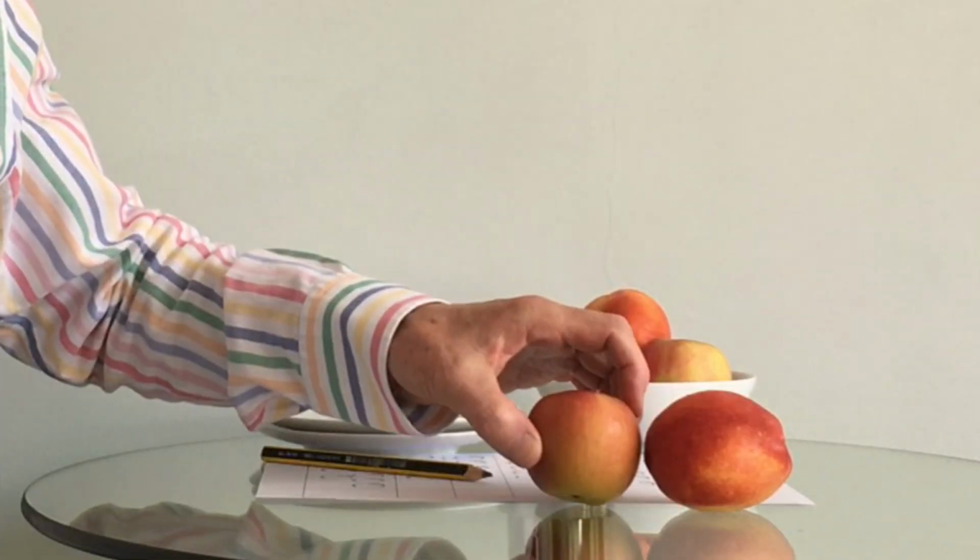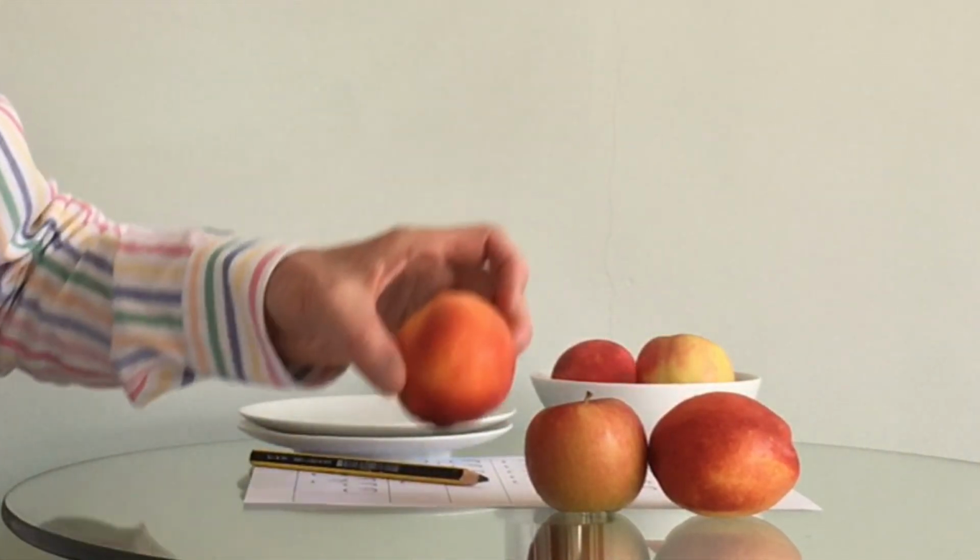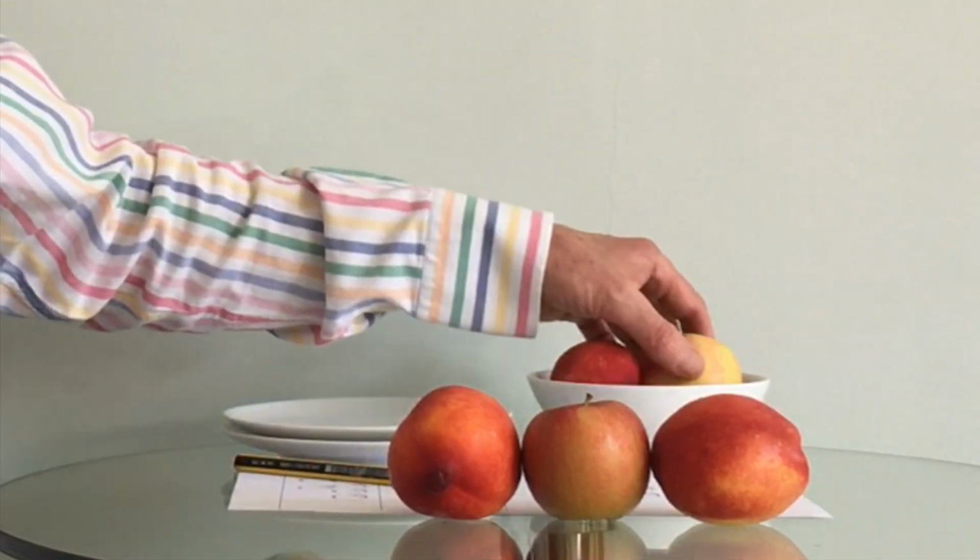So I wonder what an even number is. Let's try again. I'm going to start with 4 apples. 1, 2, 3, 4. 4 apples. And I'm going to share them between myself and Mabel. And we're going to have half each. So I'm going to share them out.